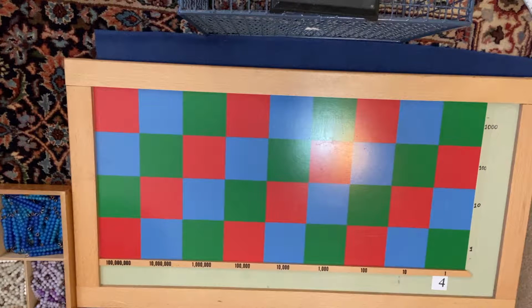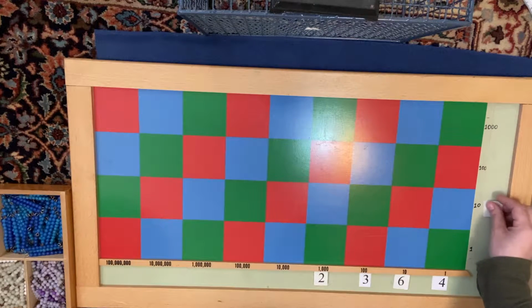So I'm going to make a problem. 6, upside down 3, and 2, and we're going to multiply this number by 43.